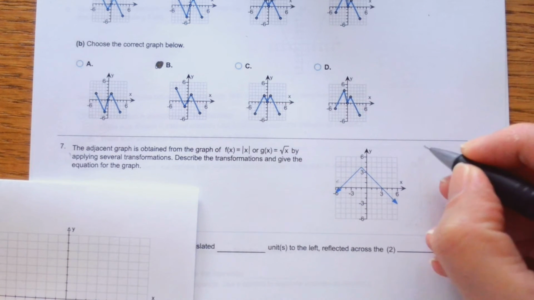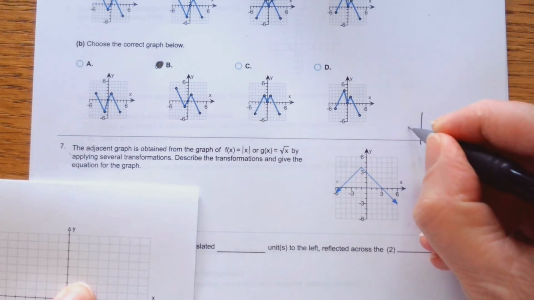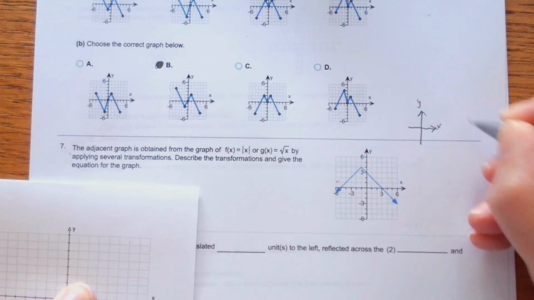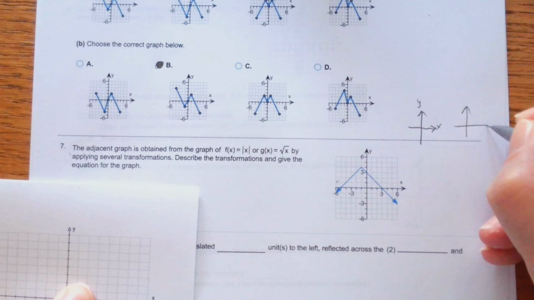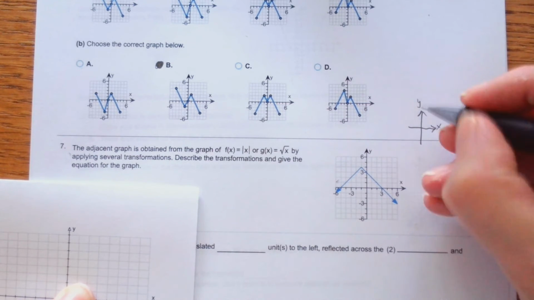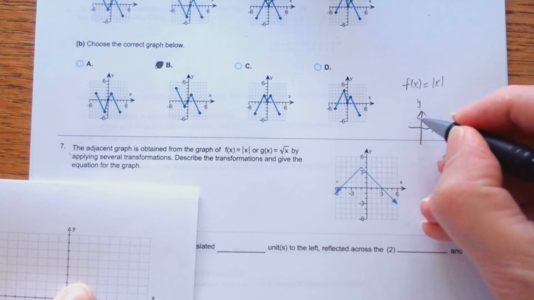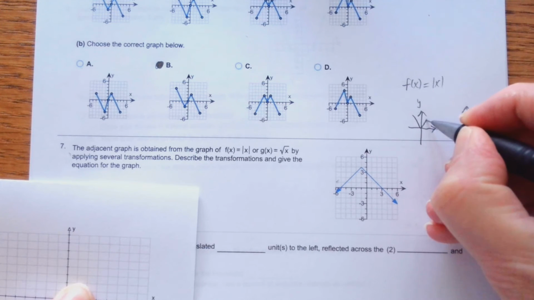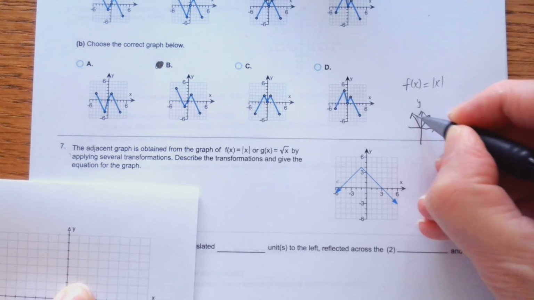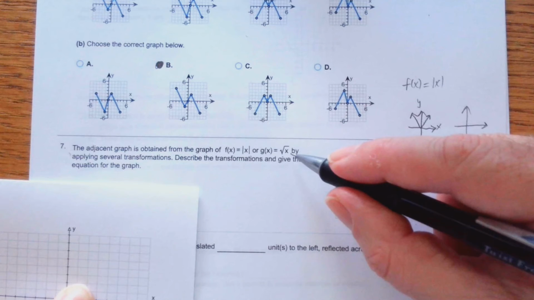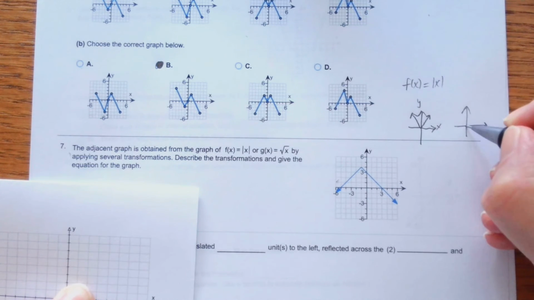Well, these are two of the functions that you ought to be familiar with. The absolute value function is V-shaped, and it looks a lot like a parabola, but it's V-shaped. And then this is the square root function, which looks something like that.